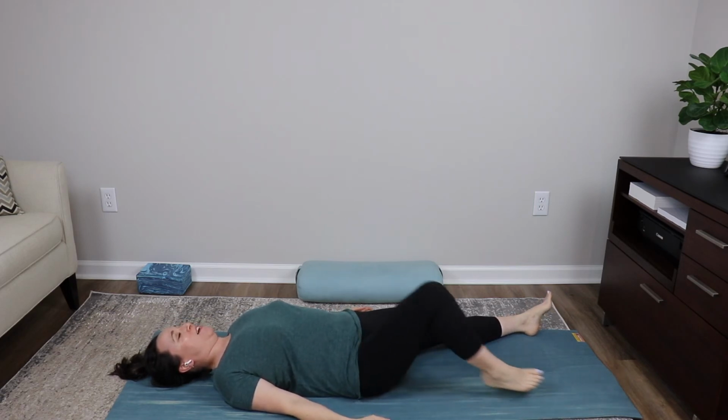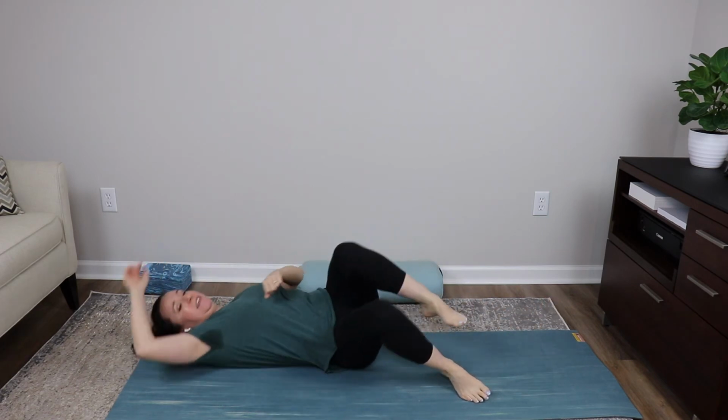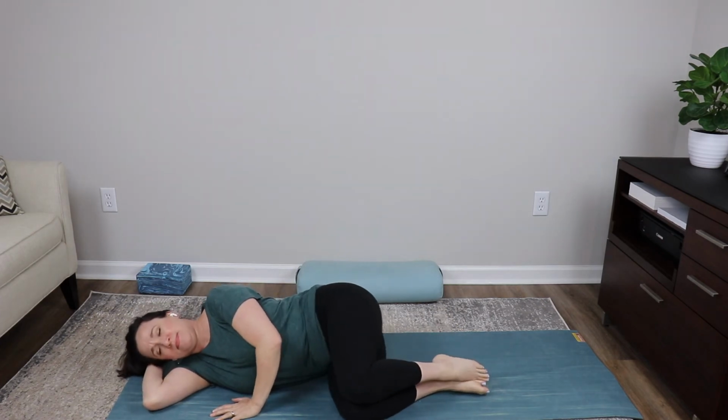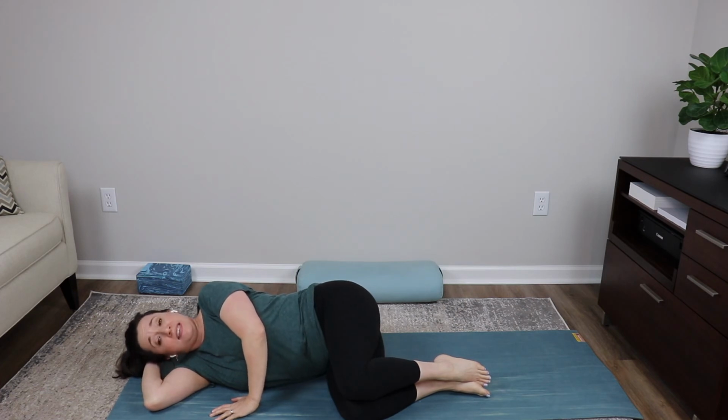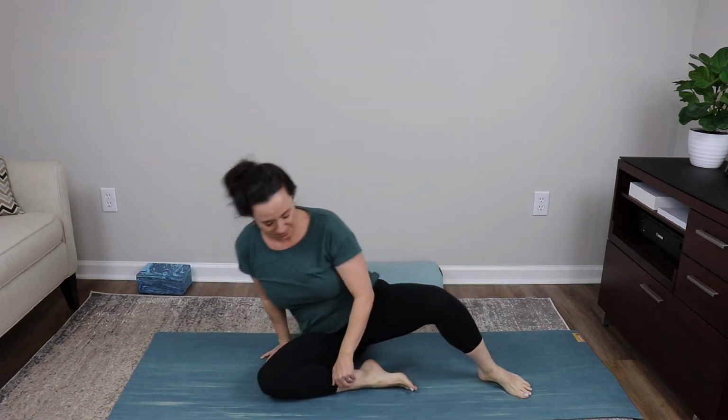So slide that right leg up, followed by the left, and then let yourself roll over onto your side. Rest there for a breath or two. And then when you feel like you're ready, bottom elbow, top hand on, and exhale, push yourself up into a seated position. Bringing yourself back to that easy pose probably feels a lot easier after what we just did.